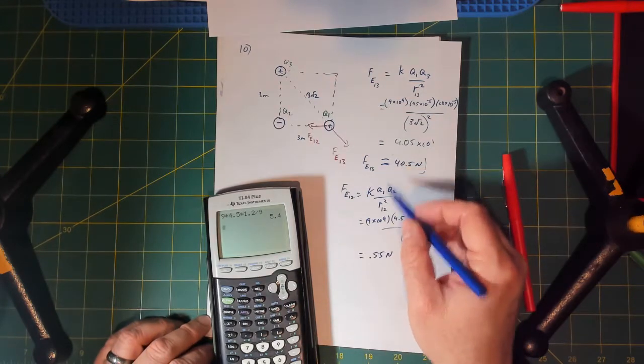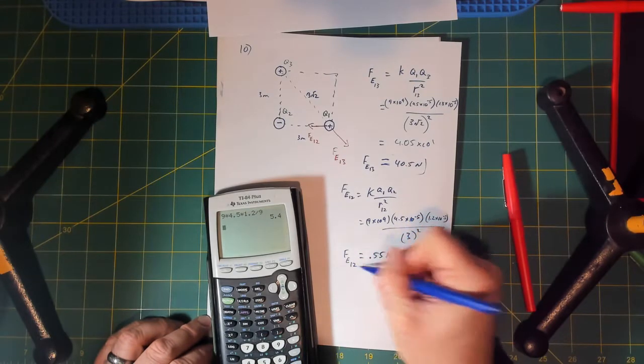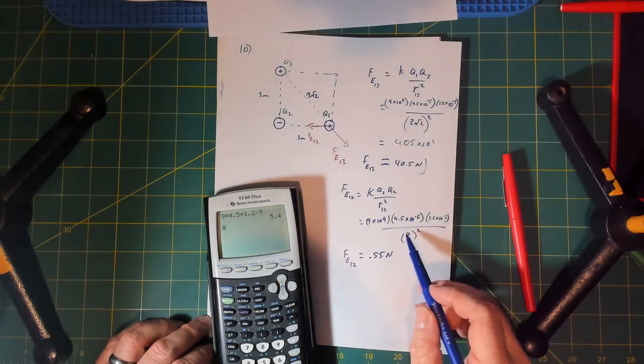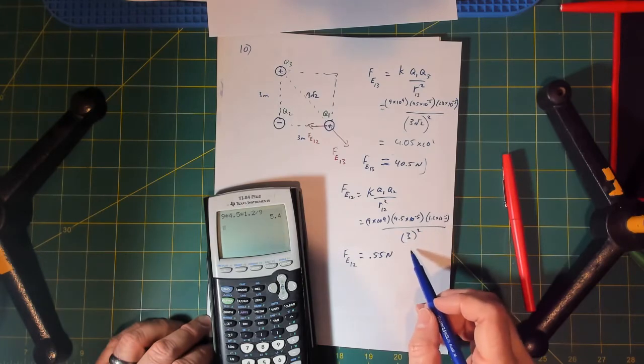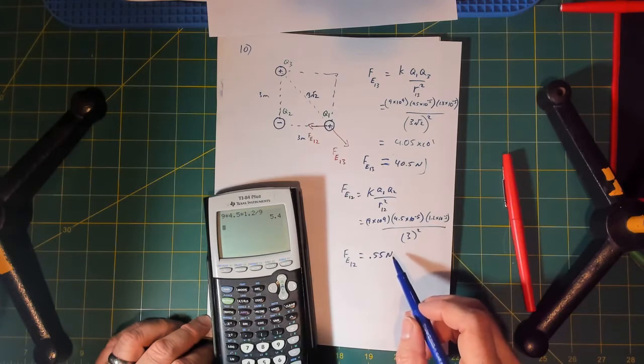That's a pretty big difference between the force. I think I made a mistake somewhere.